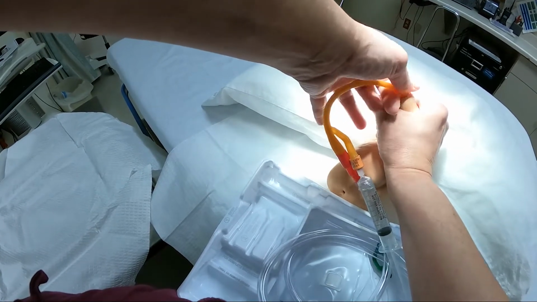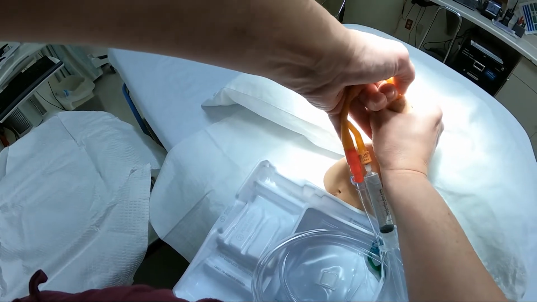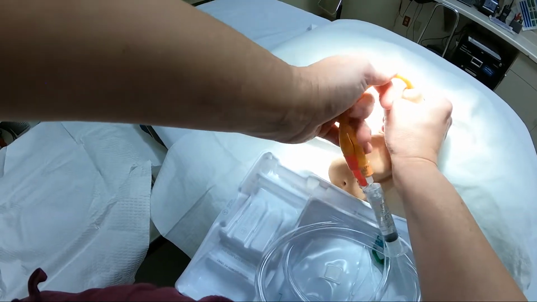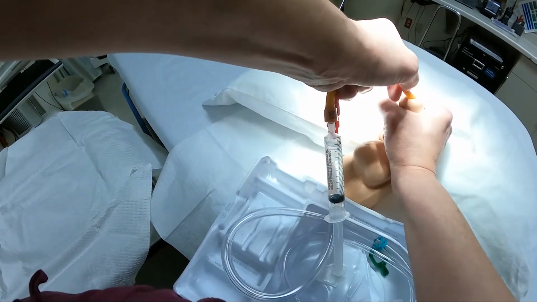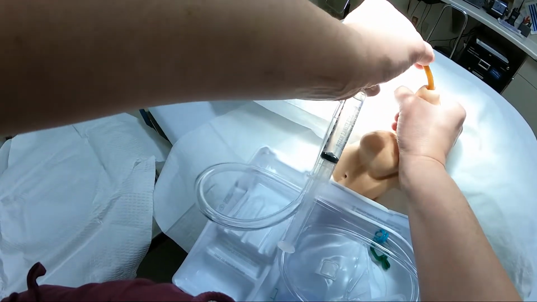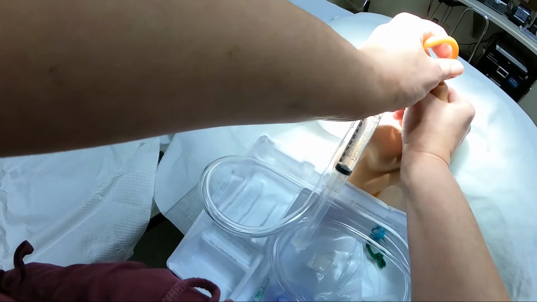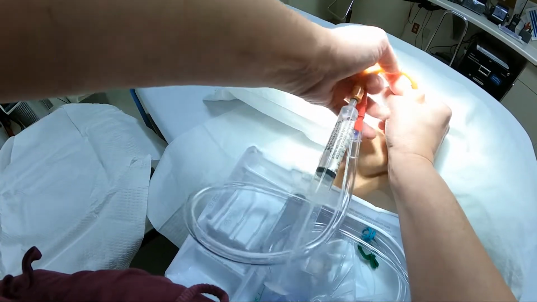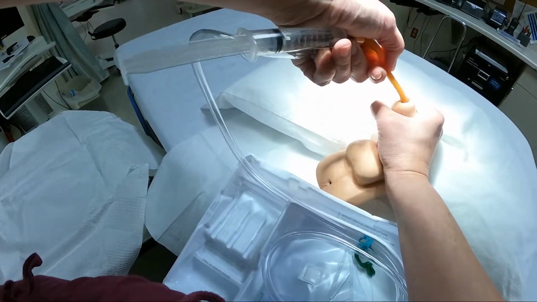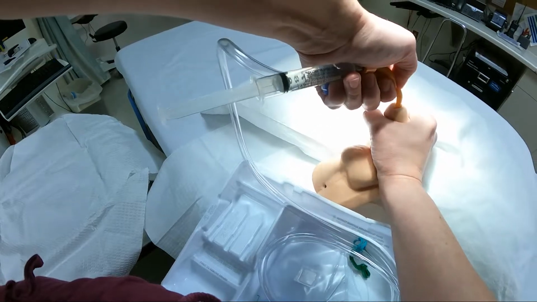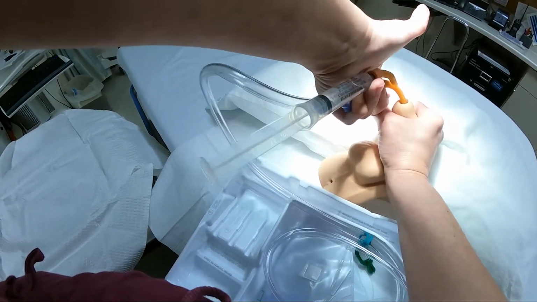Now, once you get to the bifurcation, pretty sure we're okay in this dude, but some guys you do have to go all the way to the bifurcation, which with this little guy may be a little difficult. Sometimes you do have to go little by little. Take deep breaths, relax. It's okay, Mr. Dude. It'll be over shortly.